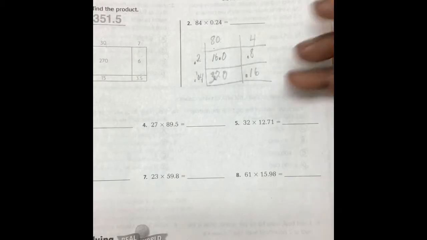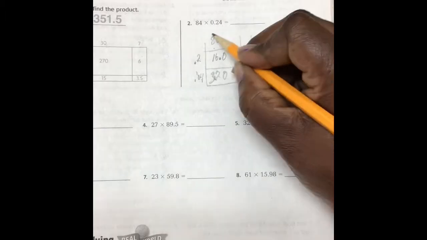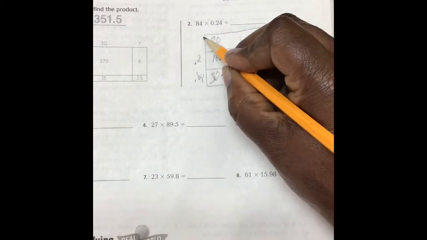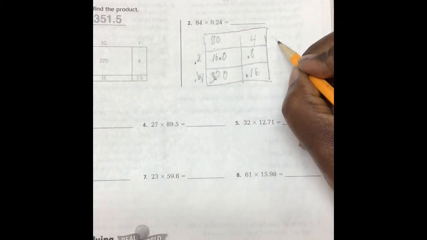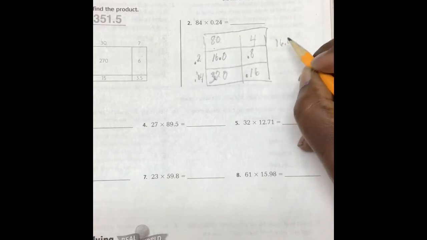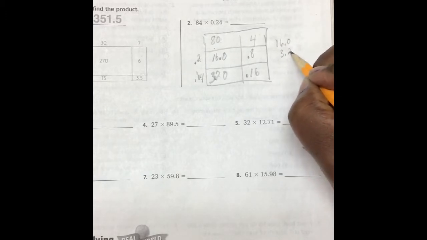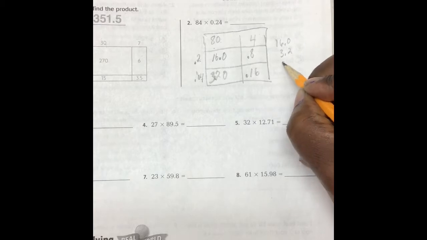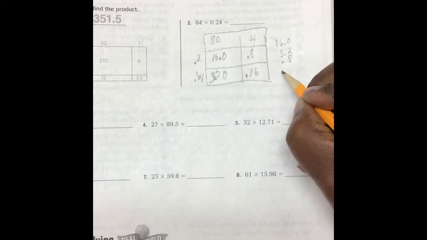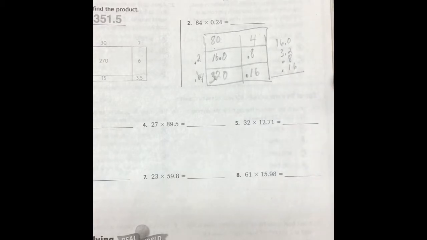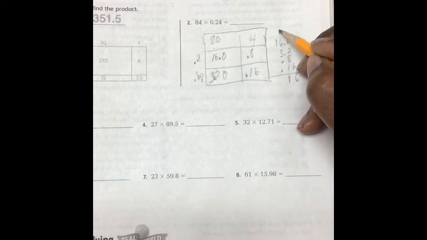Now we add everyone together, and we have 16 plus 3 and 2/10 plus 8/10 plus 16/100. And then we add everything together, 10, 11.